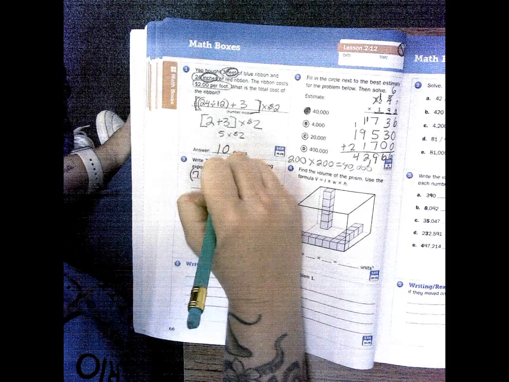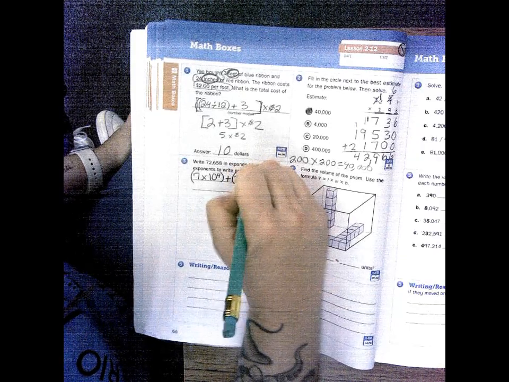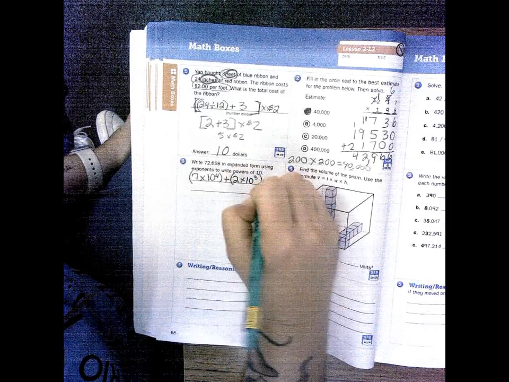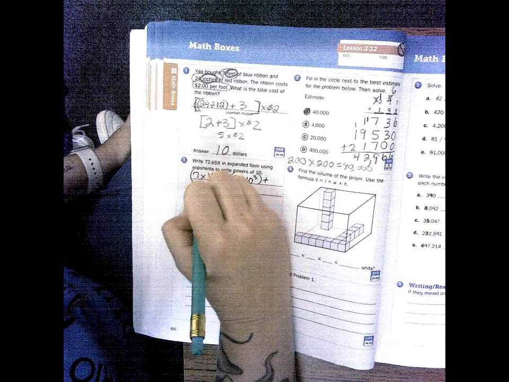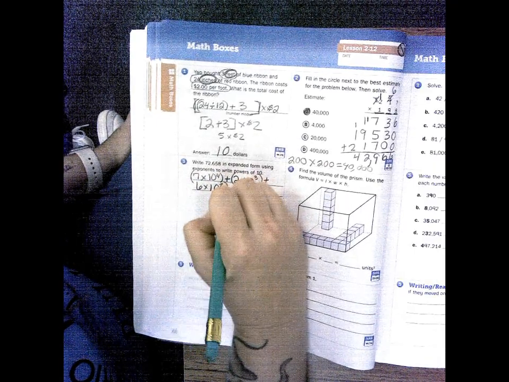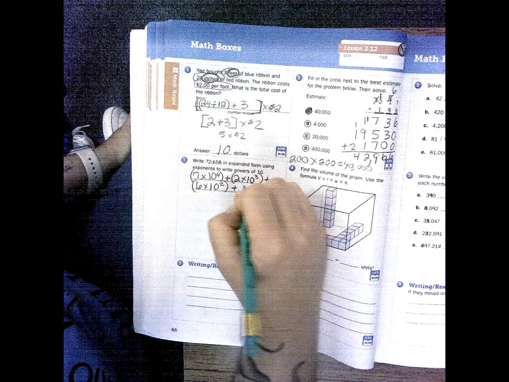So 7 times 10 to the power of 4 plus 2 times 10 to the power of, well, what is 1,000? 10 to the power of 3. The 6 is in the hundreds place. 6 times 10 to the power of, the 100 is 2. Just make sure you're checking that back of that book. That really can be helpful to you.